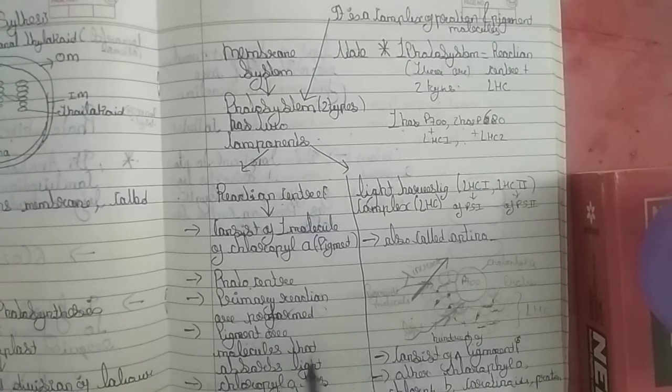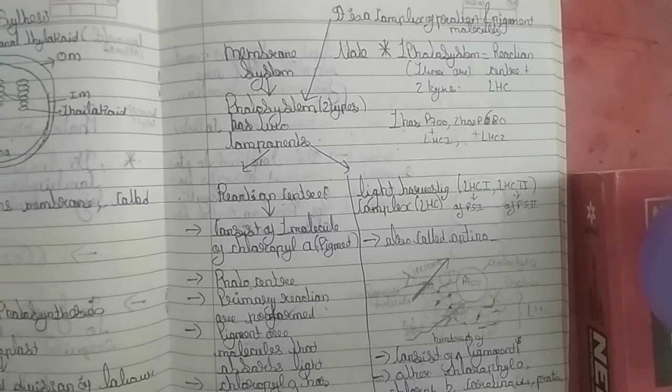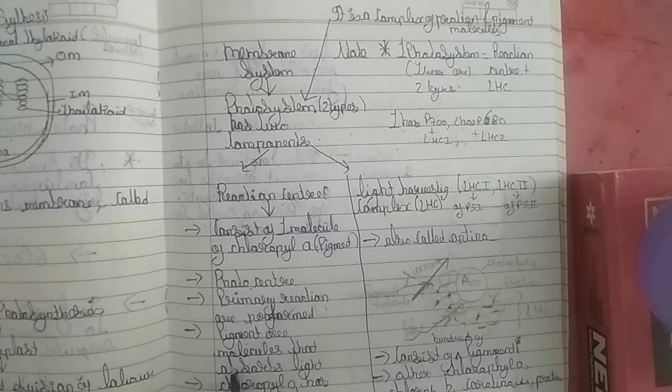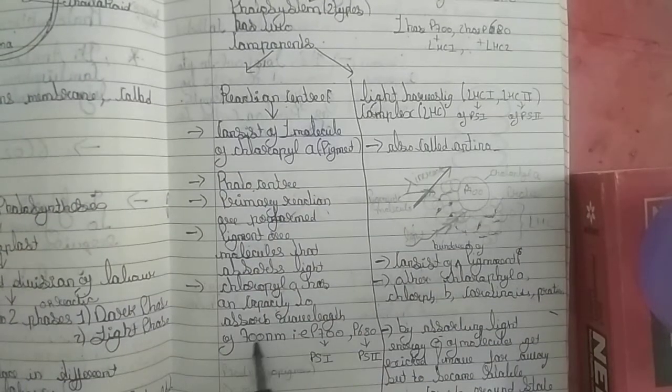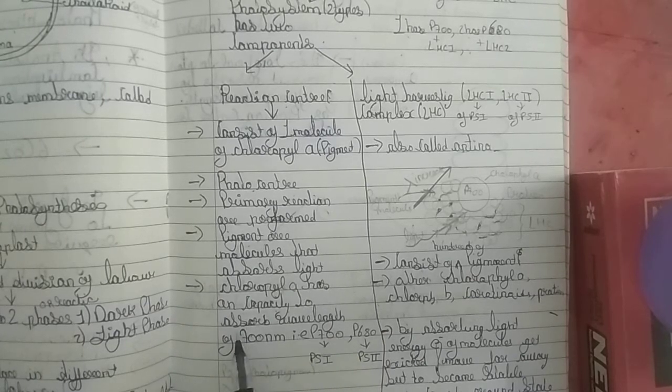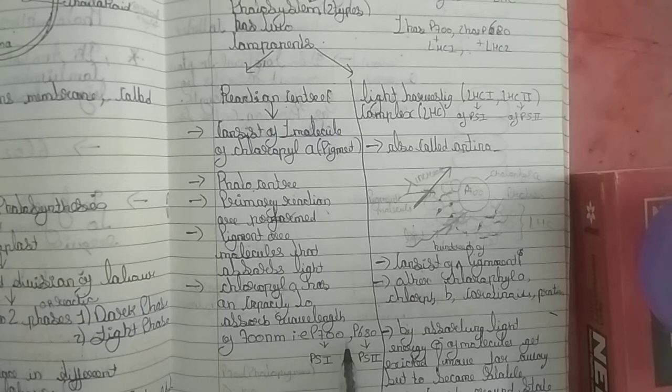What are pigments? Pigments are the molecules that absorb light. Chlorophyll A has the capacity to absorb a wavelength of 700 nanometers or 680 nanometers.